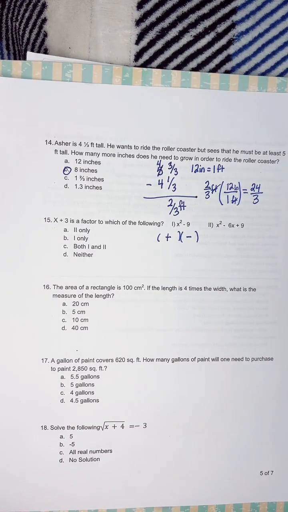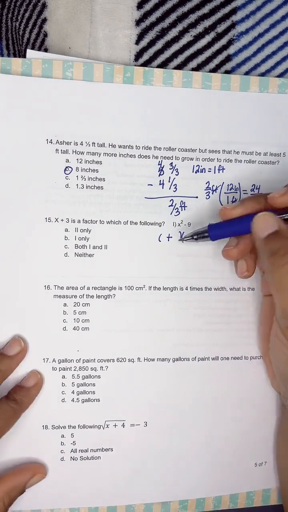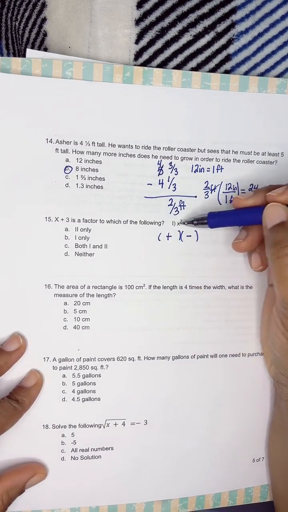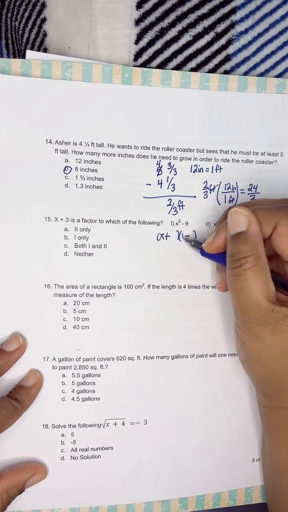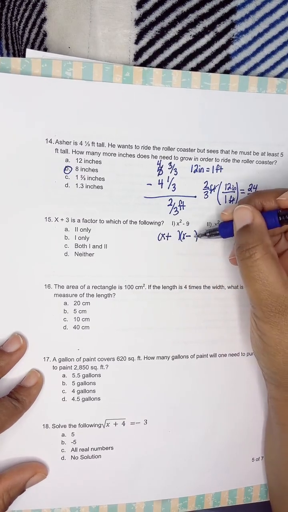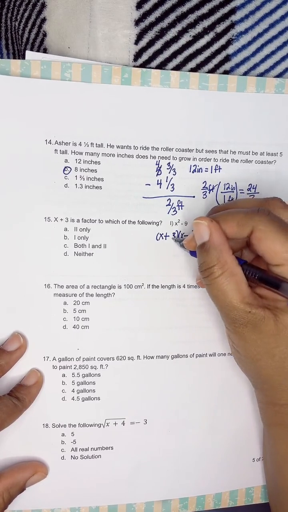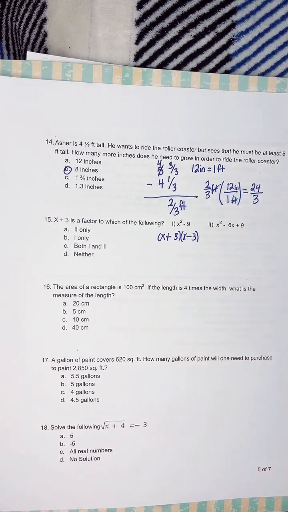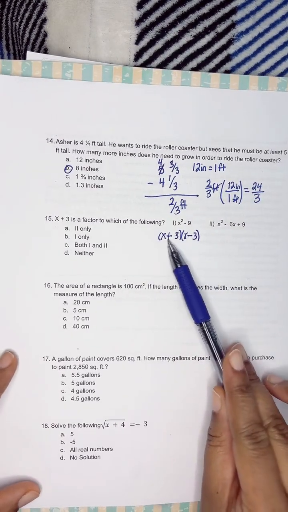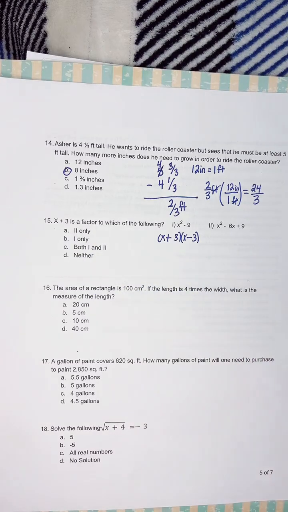Okay? So now that we know that, we ask ourselves, what times what gets us x squared? X times x. And what times itself gets us 9? 3 times 3. Well, looky. We got x plus 3 as a factor.